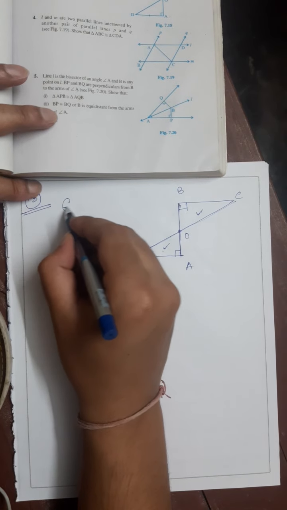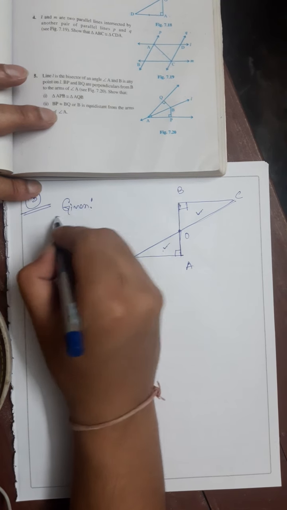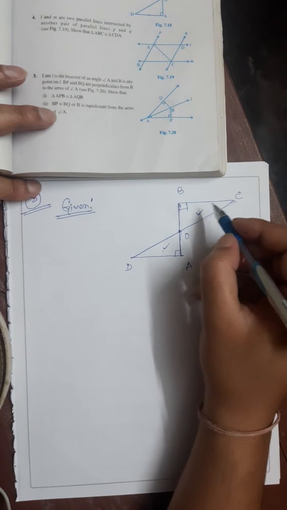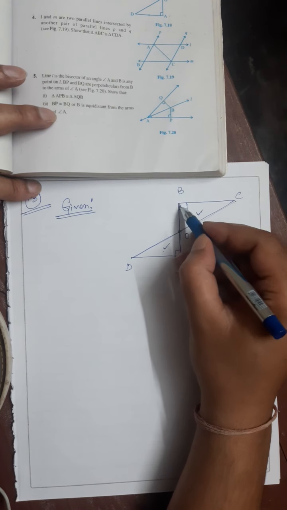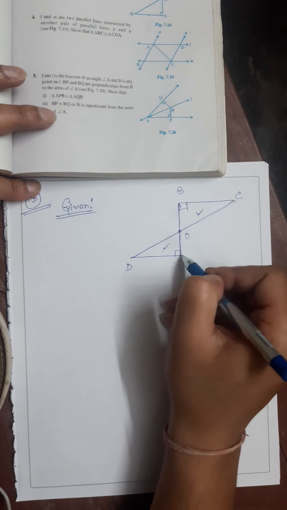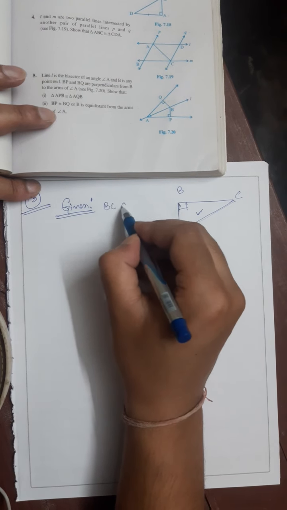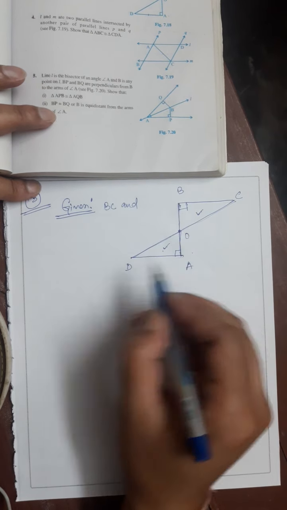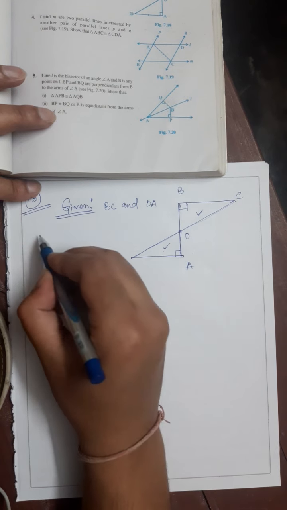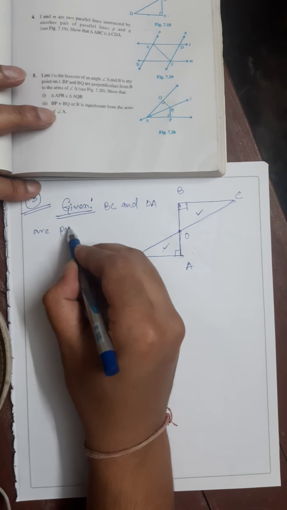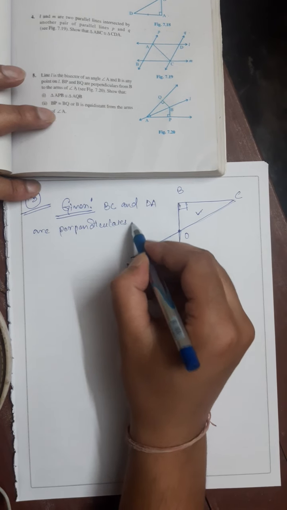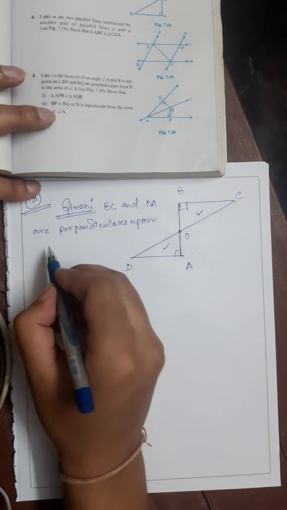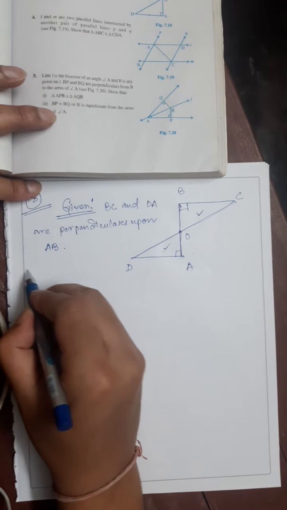So we will start with given. What is given? This is perpendicular upon AB, and this is also perpendicular. BC and DA are perpendiculars upon AB.